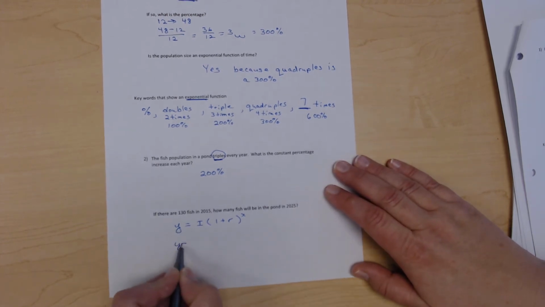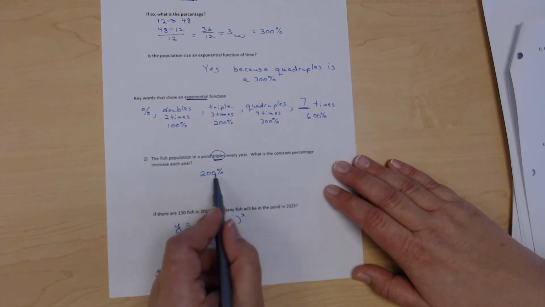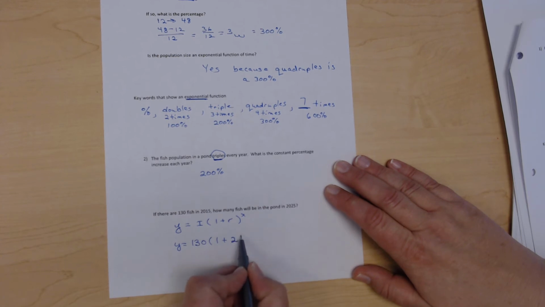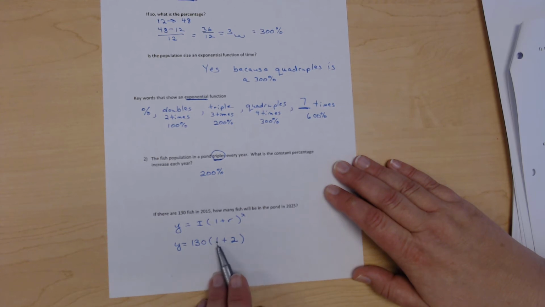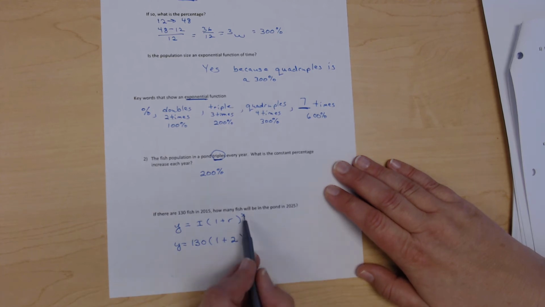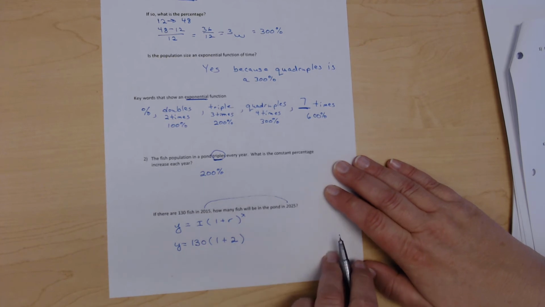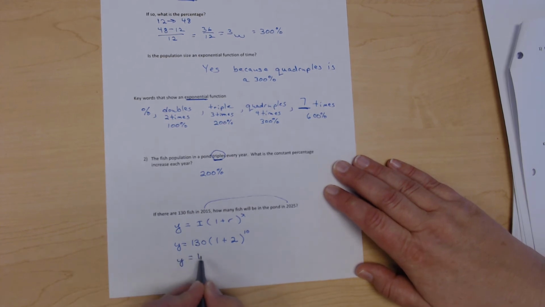Okay, so y equals, what's my initial value? 130 fish. What is my rate as a percentage? I move it 2 places, so that goes back to 2. Okay, and here now you can see where the tripling comes in, right? Because that's actually now going to change to 3, which then correlates back to the triples. Okay, x is how many years? From 2015 to 2025? That's 10 years. Okay, so here, now you can see where the tripling comes in, because that's a 3.